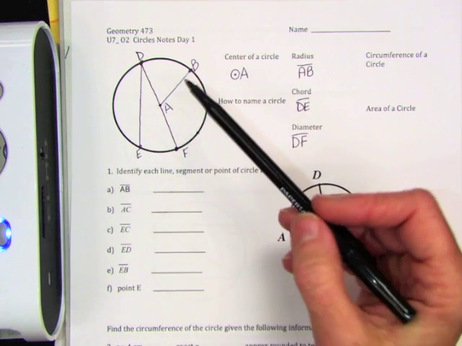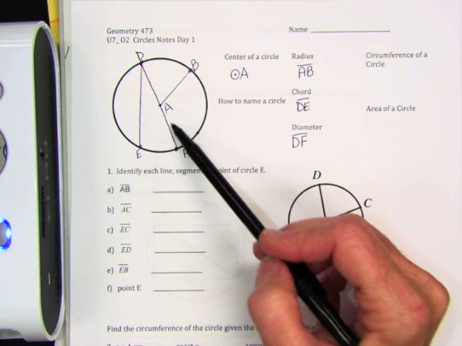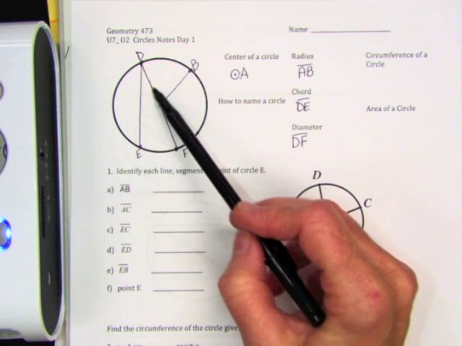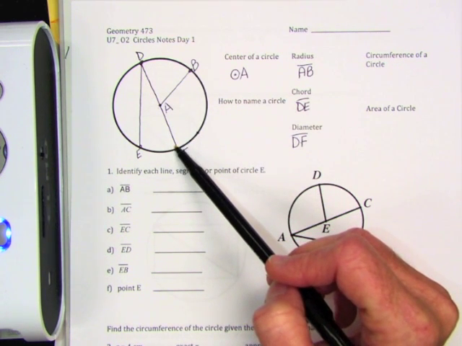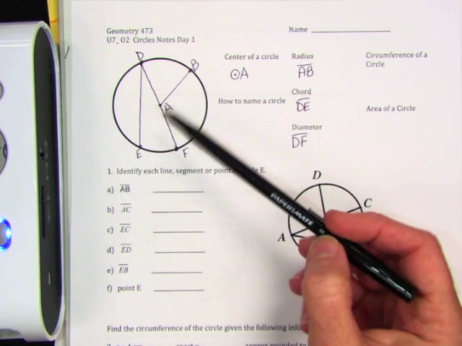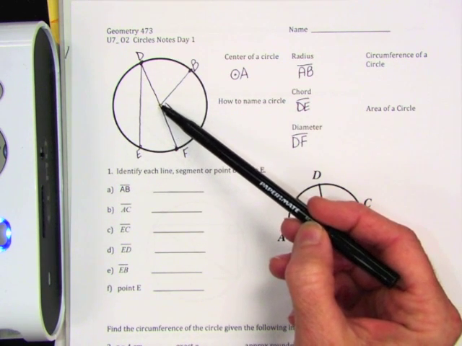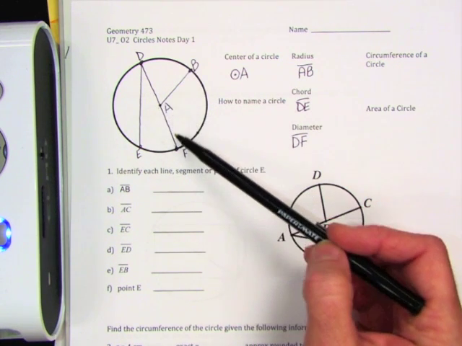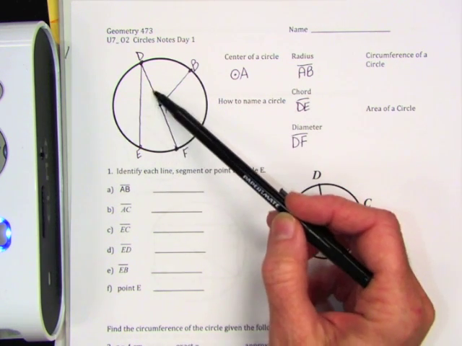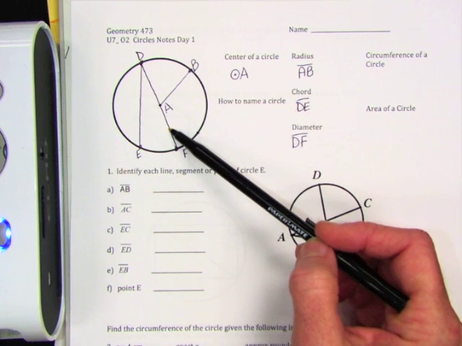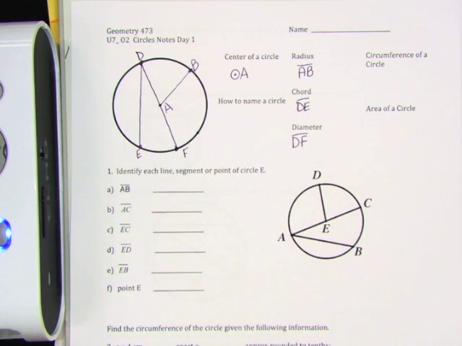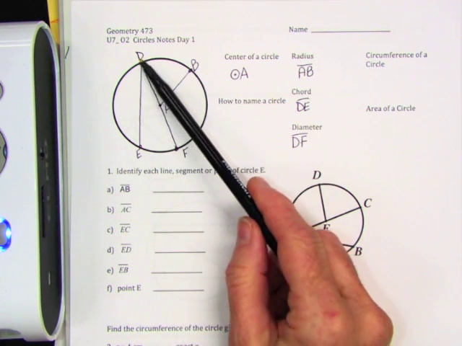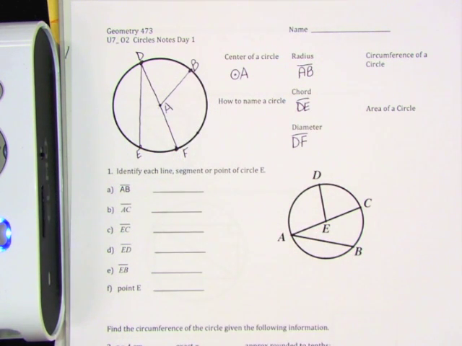The diameter also has the following property. The diameter is twice the length of the radius. Because if you look at our diameter here, we have a radius from A to D. We have a radius from A to F. 2 of those radius, or plural, we call them radii, 2 of them equal the whole diameter, DF.